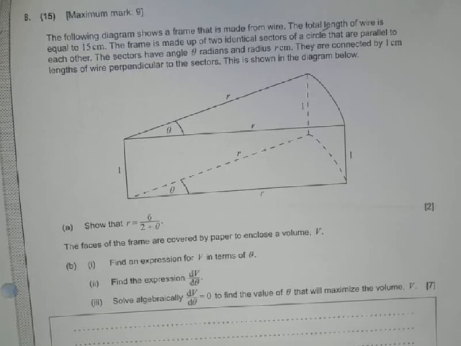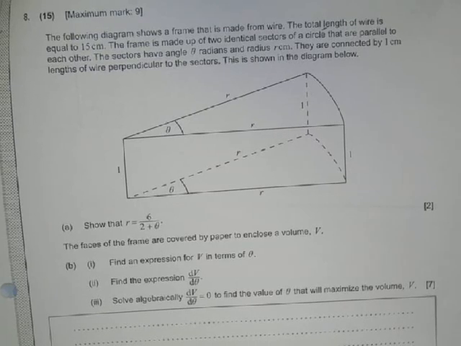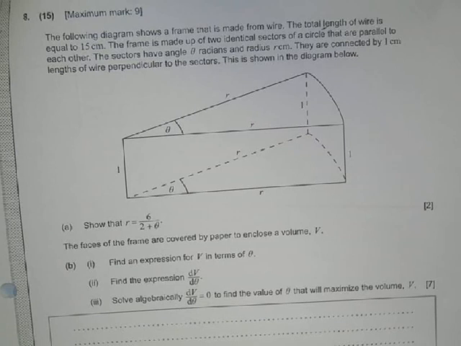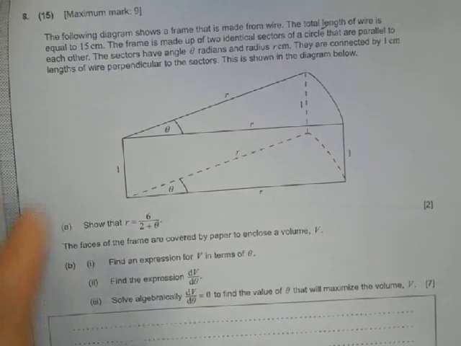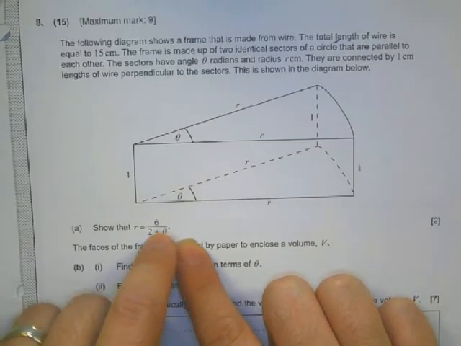And so this wire, we want to show that R is equal to this.